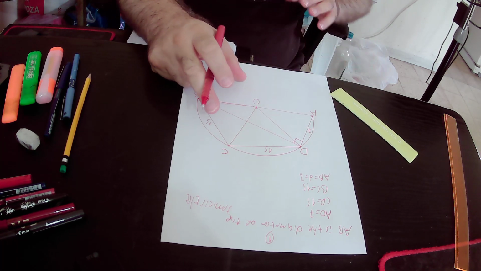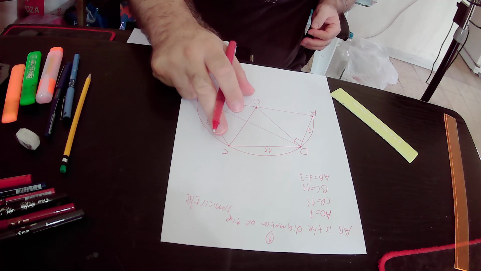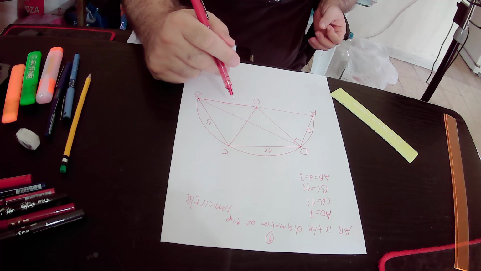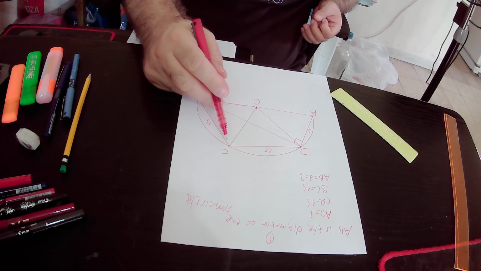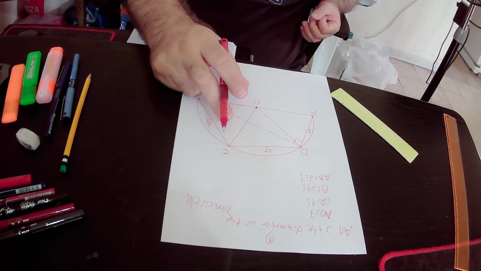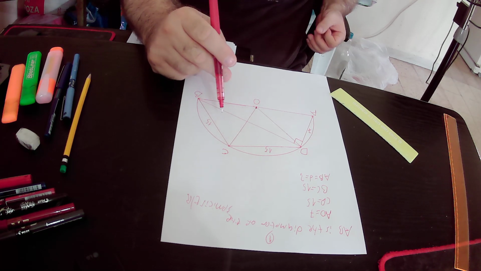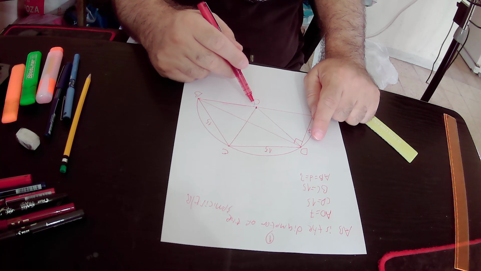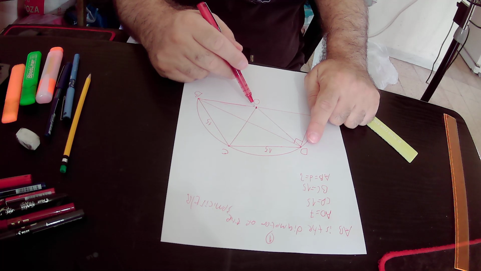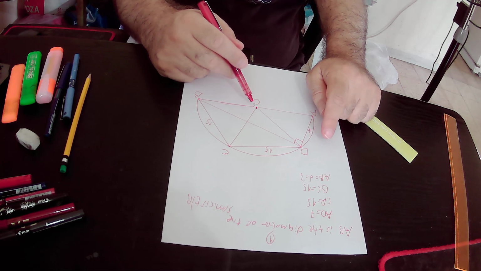Actually, chord OC, this chord is the radius of this semicircle because it starts from the center of this semicircle, that is to say from point O, and ends at point C, that is a point on the semicircle itself. Therefore, OC is the radius of this semicircle, and OD is the radius of this semicircle for the same reason, because it starts from the center of the semicircle and ends at point D, that is a point on the semicircle itself. Therefore, it is the radius.